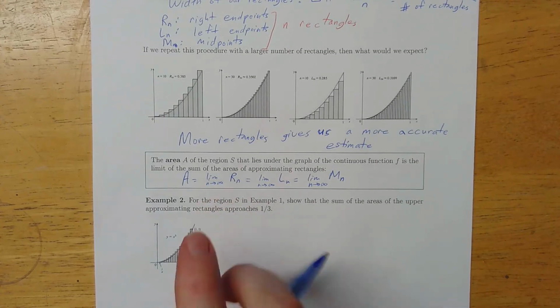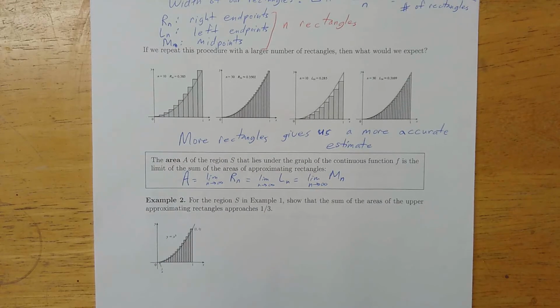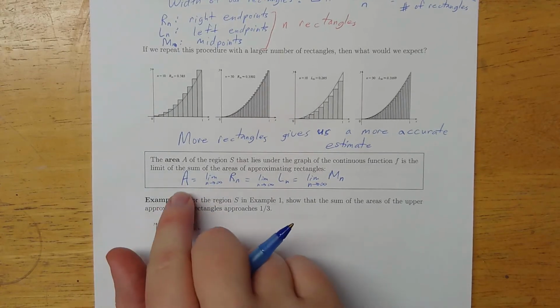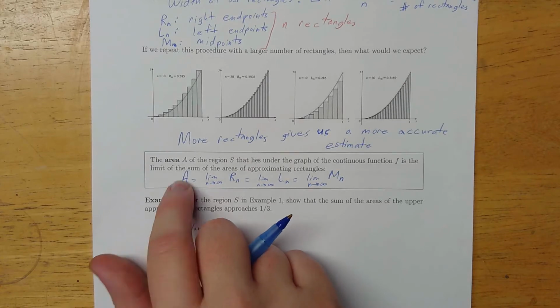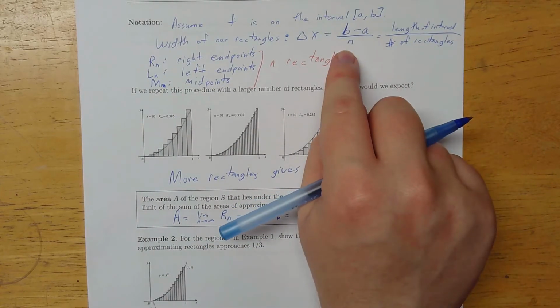Right, so we have all these different ways that we could try to find that area, and if we use more and more rectangles, we're going to get closer to the actual value of the area. And if we were able to use an infinite number of them, that'd be pretty cool. Problem is, if we divide by infinity, we should get something that looks a lot like 0. So what's going to happen there?